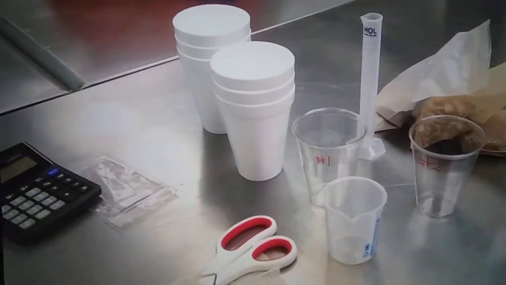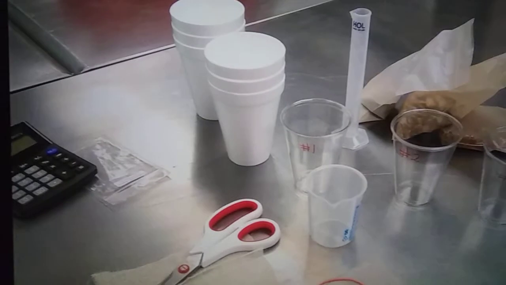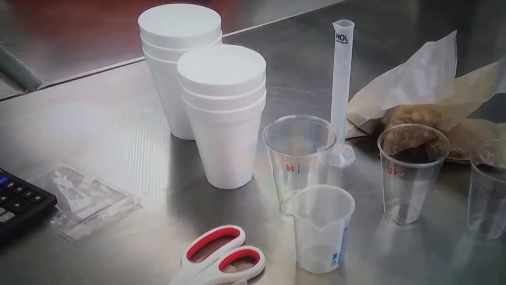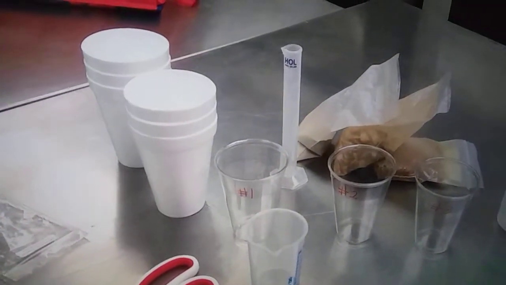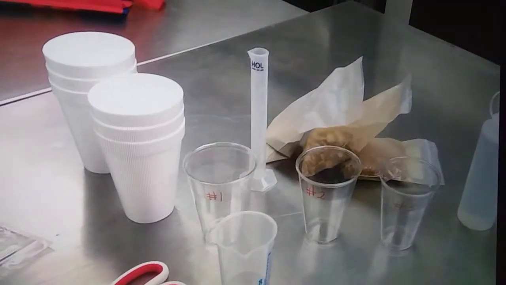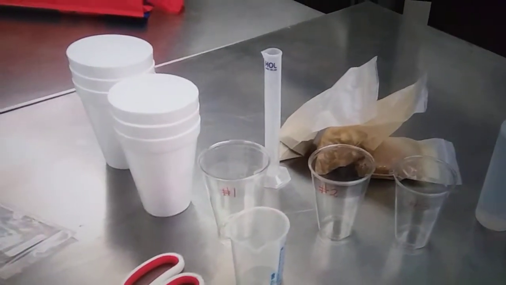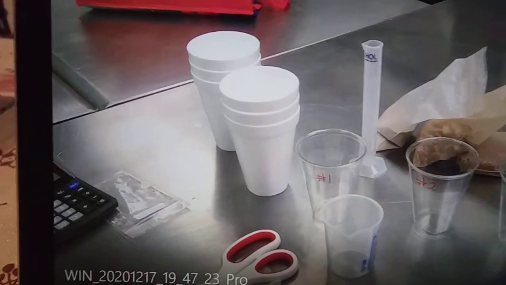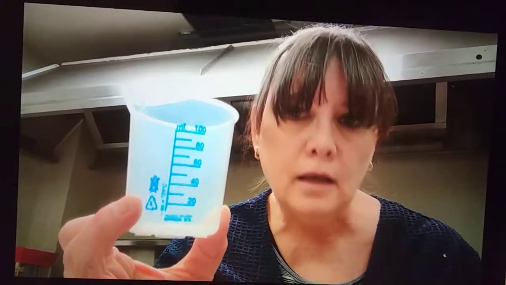I gathered all the materials needed for my experiment. I gathered the plastic cups, the styrofoam cups. Okay, so to get started, I was asked to put the pea gravel in the plastic beaker and fill it to 100 mils.